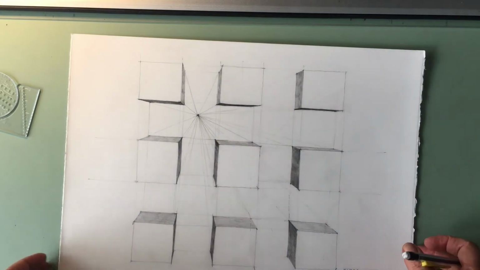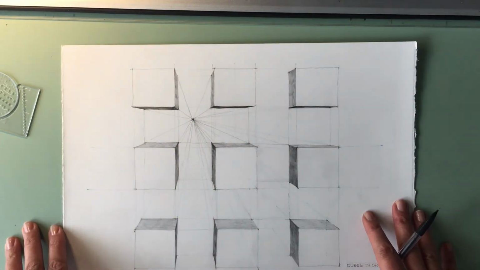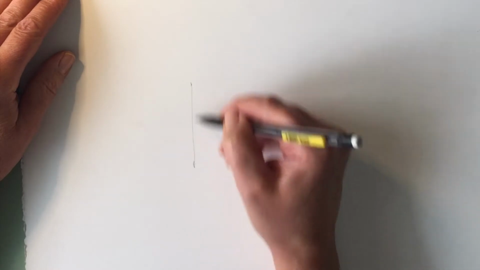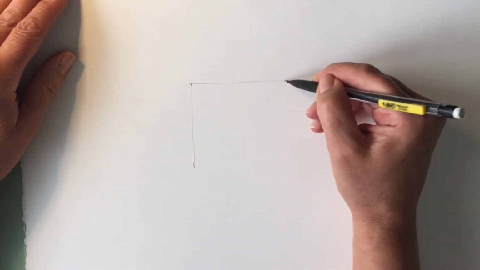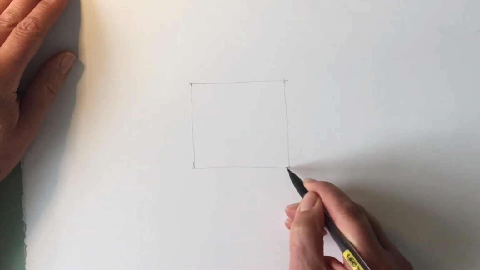So this was an exercise in creating perspectives of form, but we are interested in creating perspectives that denote volume because we are interior designers. So in other words, if I'm going to start off with a square, in this case, I'm going to represent a rear wall, a back wall.